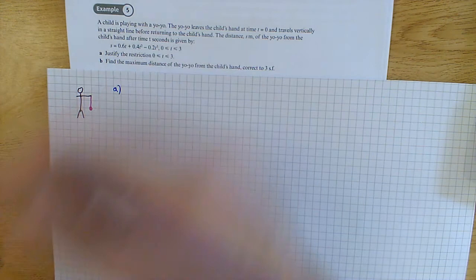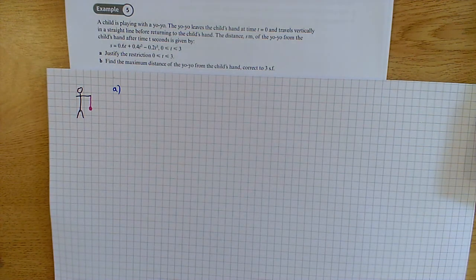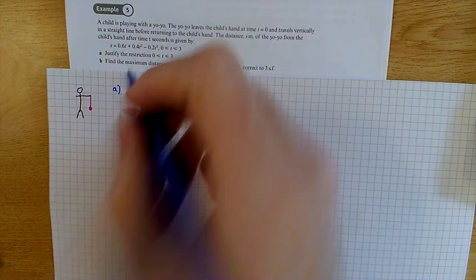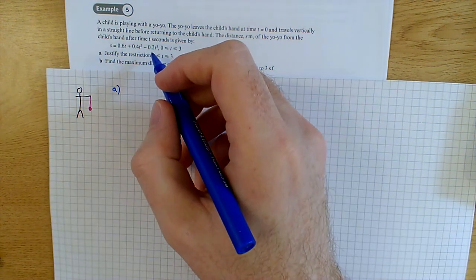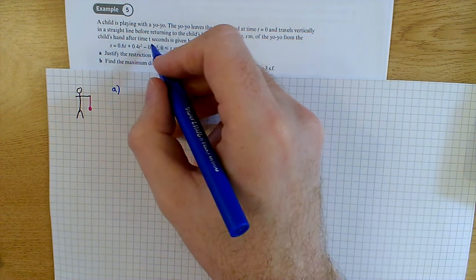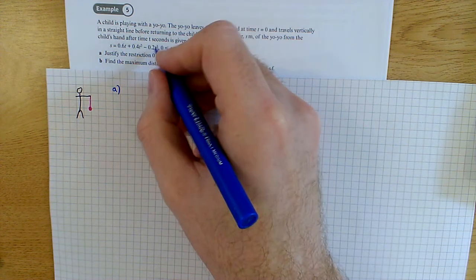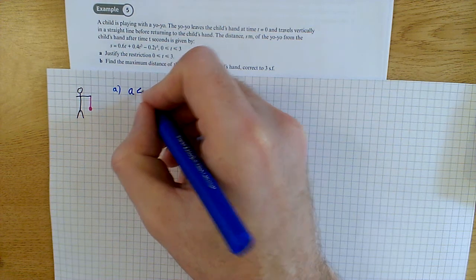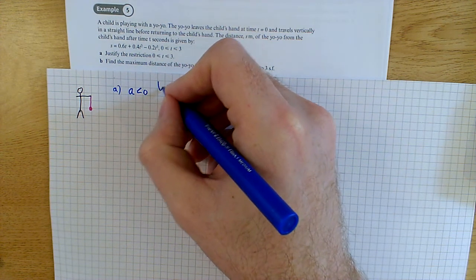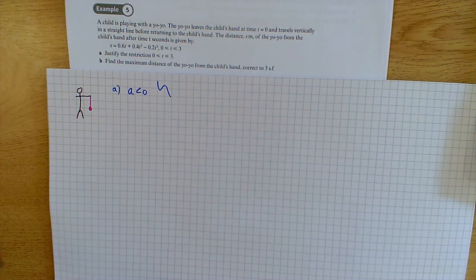So if we're going to justify the restriction, the first thing that I'm going to suggest when we're looking at a function like this is we are going to draw the graph so that we can see what the function looks like and therefore see why they might have restricted it for between 0 and 3. So to draw a graph, the first thing we're going to do is look at what type of graph it is. It's a cubic with a negative value of a, that's the coefficient of the t cubed in this case. So if a is less than 0 and it's a cubic, we should know from our work in pure maths that it's going to look like that. It's going to be an S shape, it's going to start in the top left and finish in the bottom right.